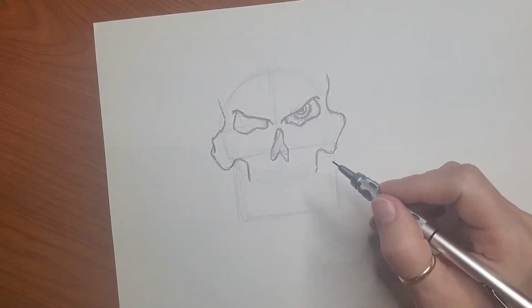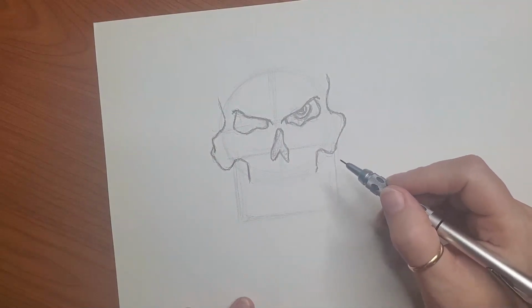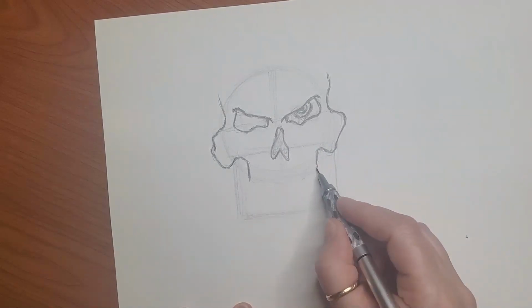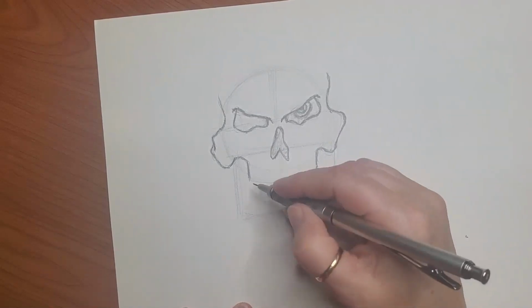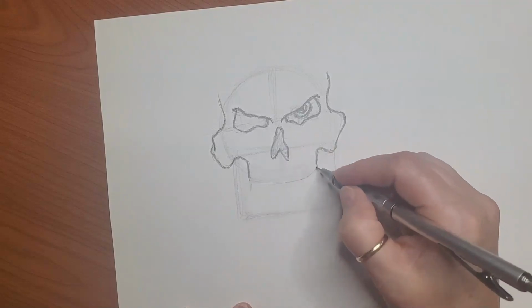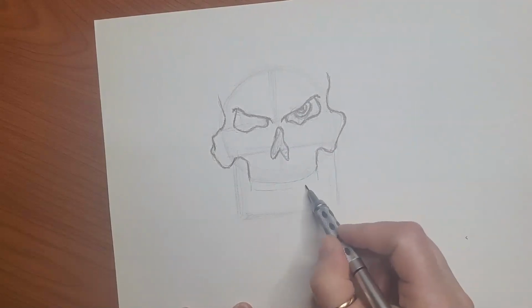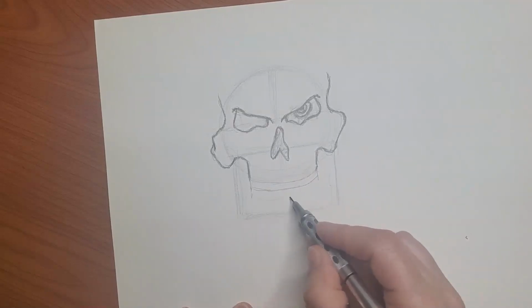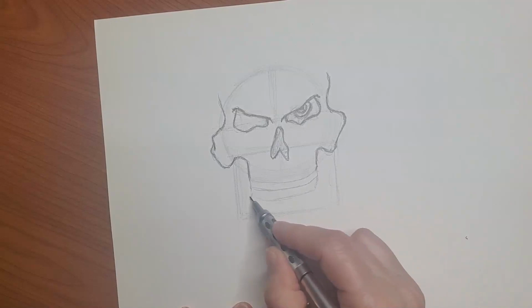So a lot of times if you want to make both sets of teeth, you can add in a couple guidelines to help keep everything even. Guidelines are always a good idea. They're very helpful. They give you something to work from.